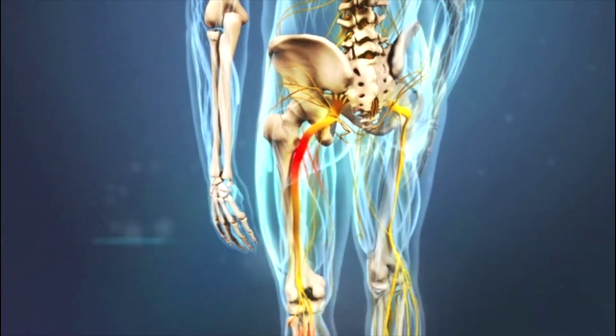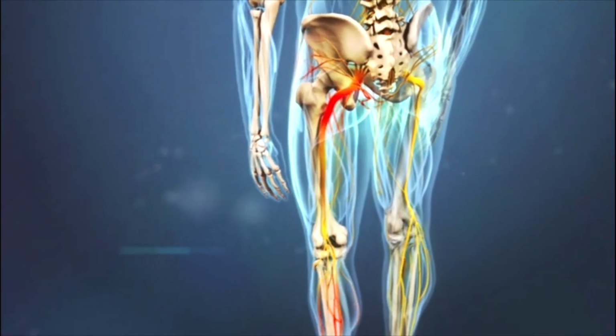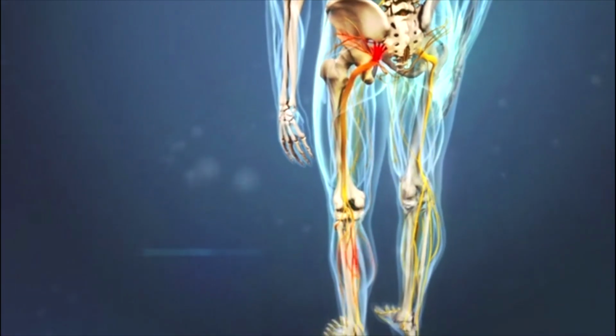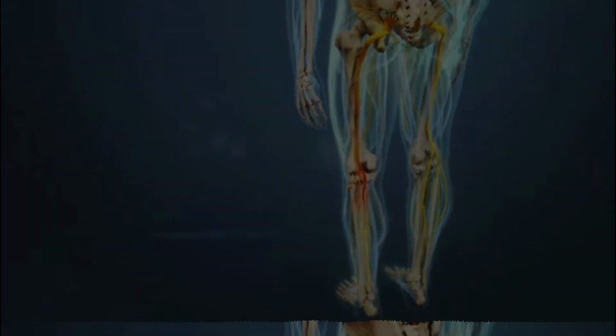However, many people have shown a herniated disc on MRI scans, yet have no associated pain, so not all herniated discs will cause symptoms.